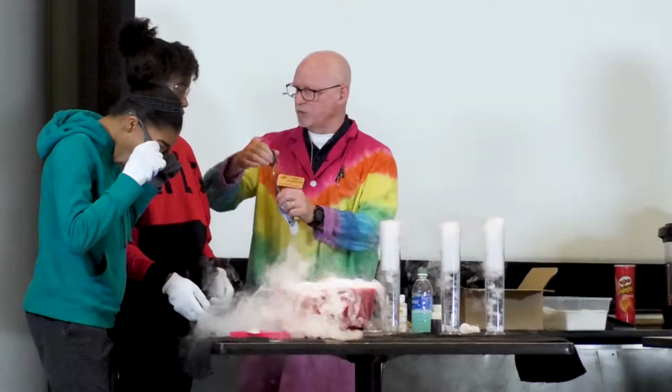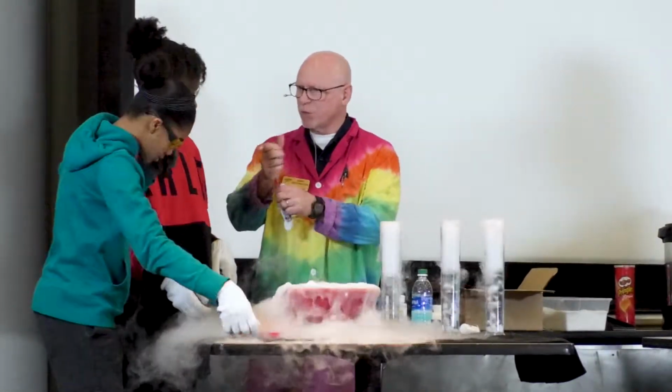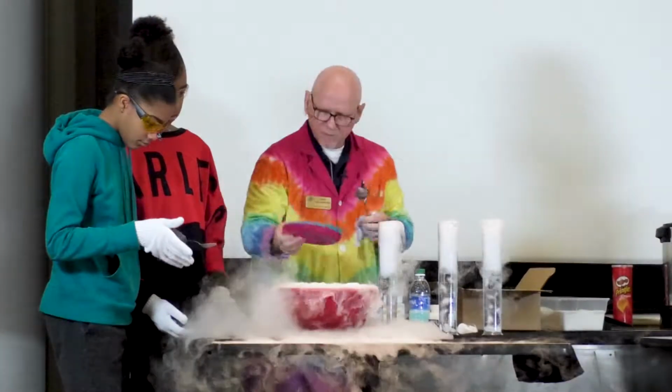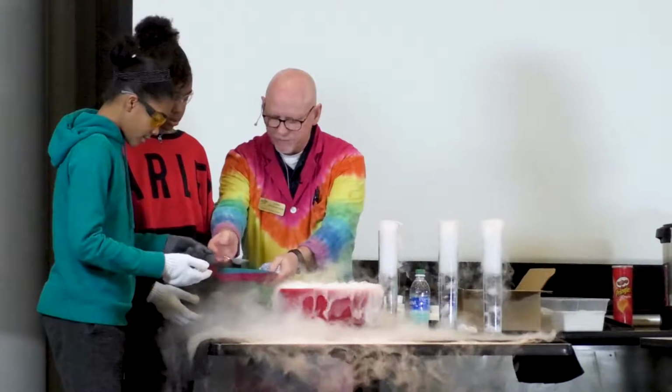If you noticed, your spoons are pretty cold, right? But they're going to warm up quickly because metals are really good at conducting things like heat. Okay? So let's take these and we'll bring them over here. Let's take that.